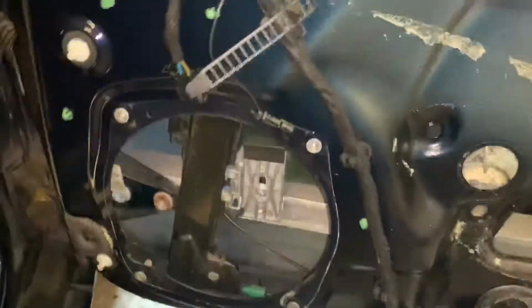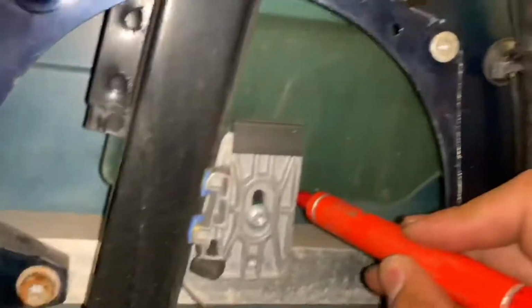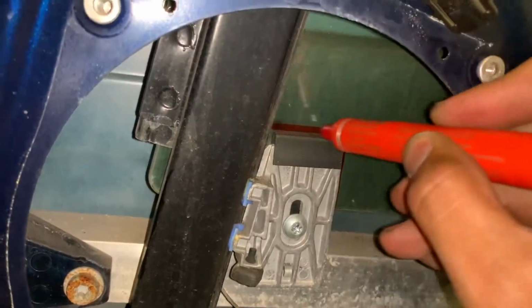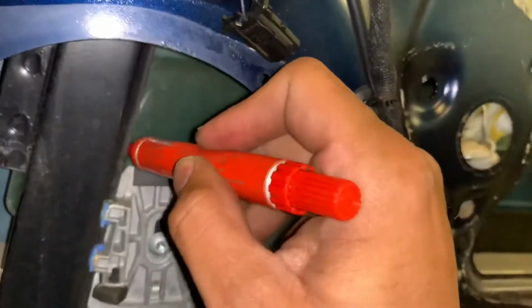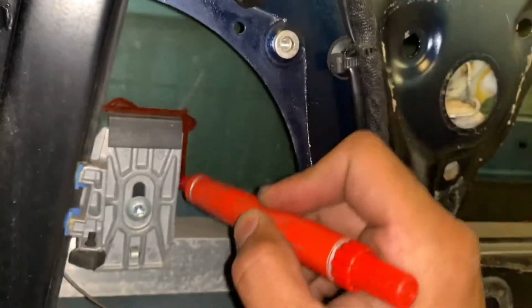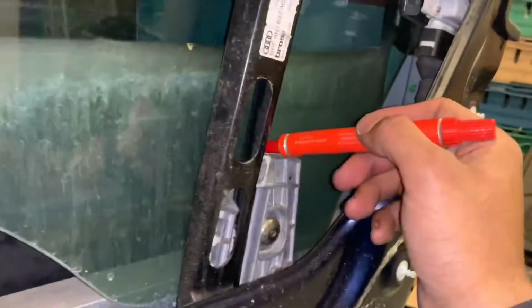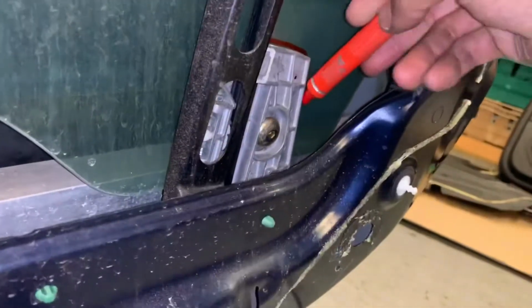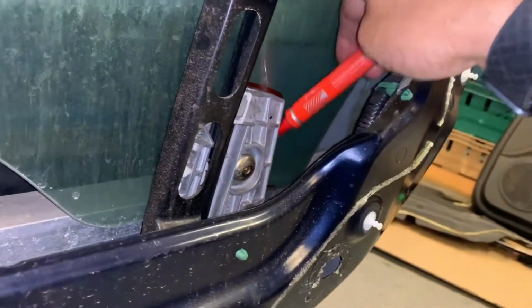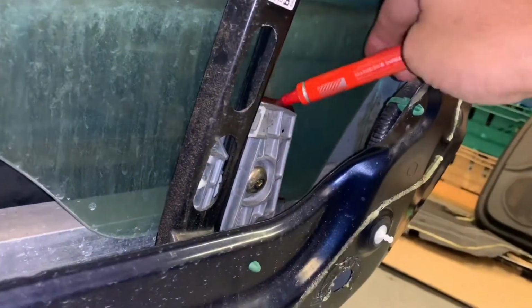But before we do that, we'll mark it out. But like before, let's just get a red marker pen and mark out where the window actually fits to this regulator assembly. So hopefully that'll make life a little bit easier when we're going to refit the window to the new one.